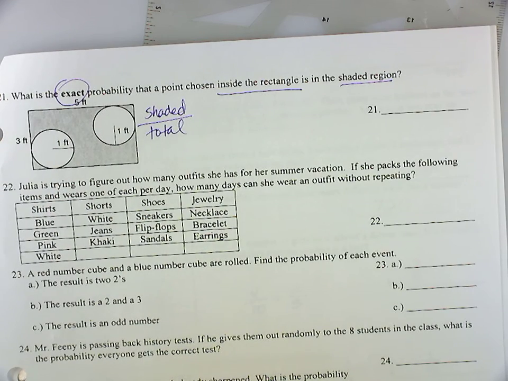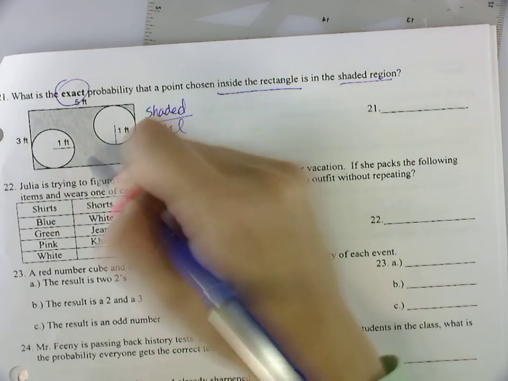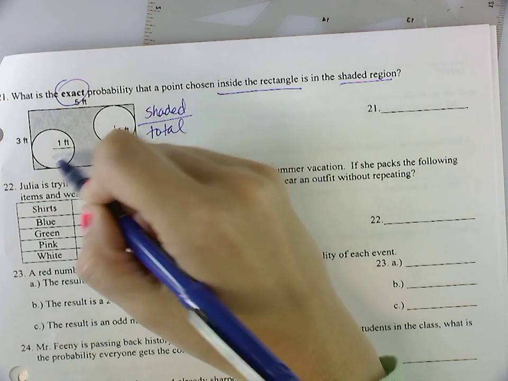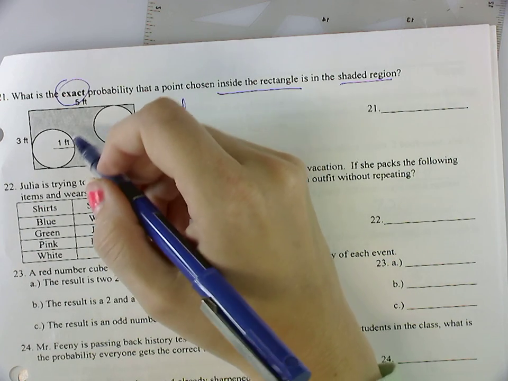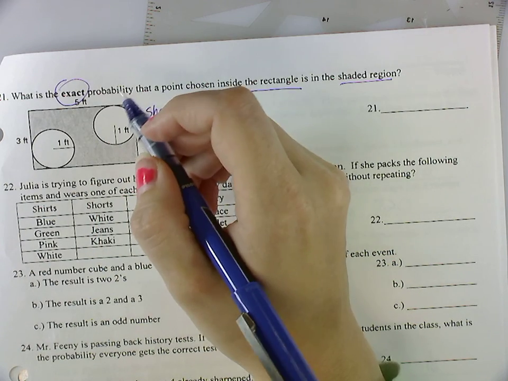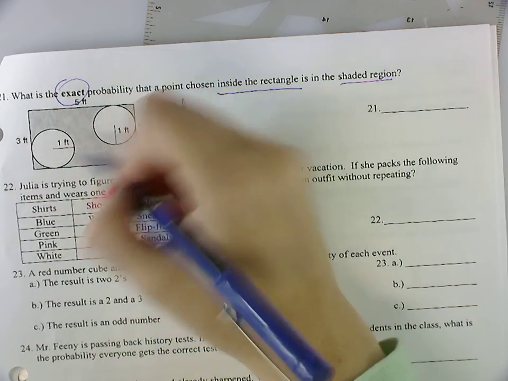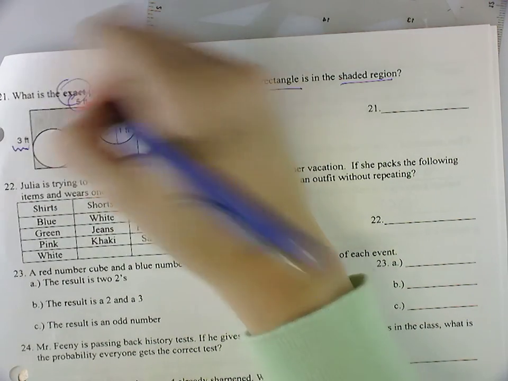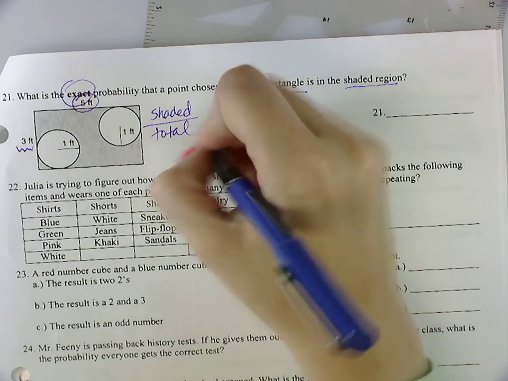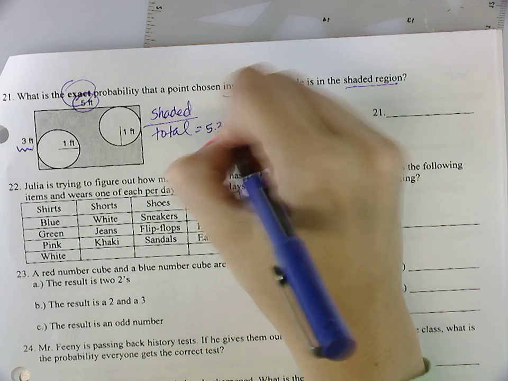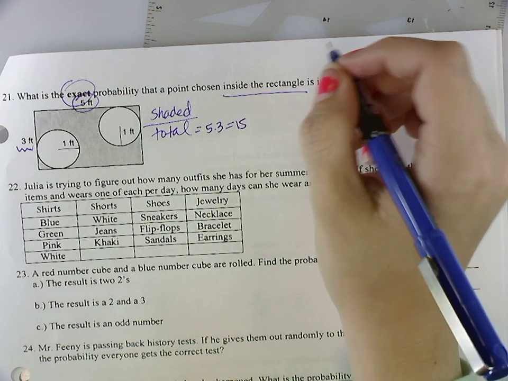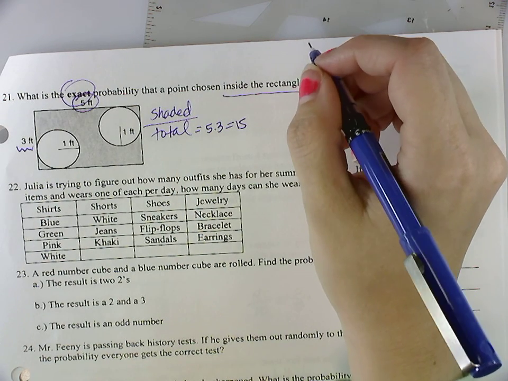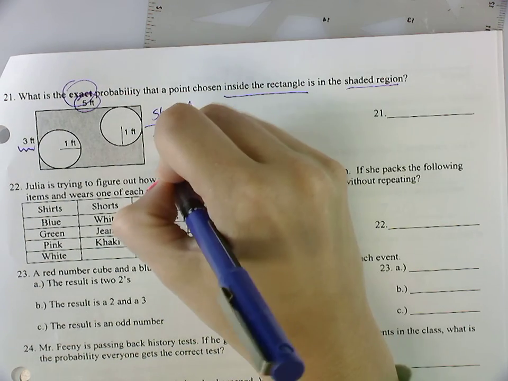So look at the shaded region. You can see that the shaded region is going to be the entire rectangle, except I have to minus these 2 circle areas. And then the total is going to be the rectangle itself, which if I have 3 feet as my width and 5 feet as my length, the total is just going to be 5 times 3, or 15. So that's going to be in the denominator when I make my final fraction.